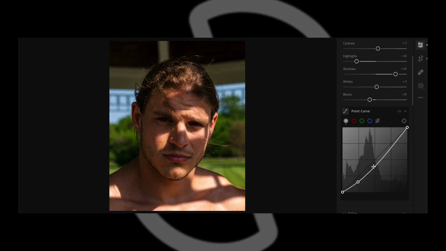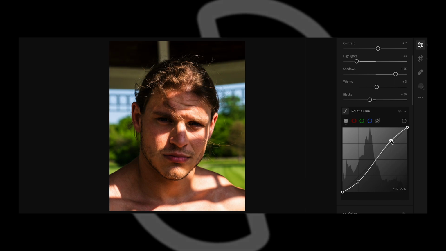Well, the only time I really do touch anything is the point curve graph, but I just went down to the point curve graph, gave it a very slight S curve. That's just me bringing down the shadows and then bringing it back up the highlights. And you have a photo that looks like this. And that looks worlds better compared to just the raw photo.